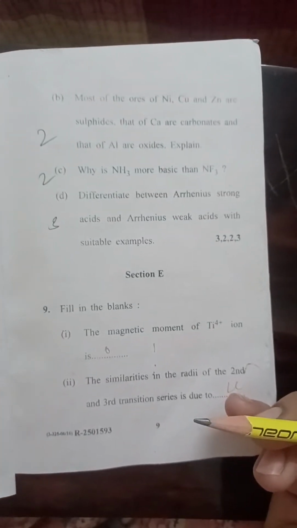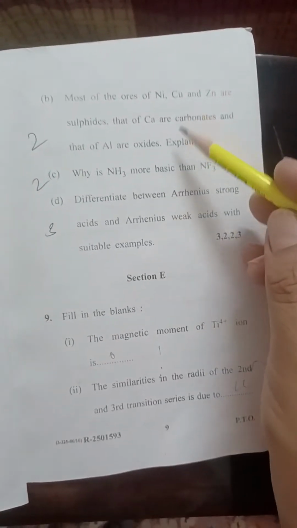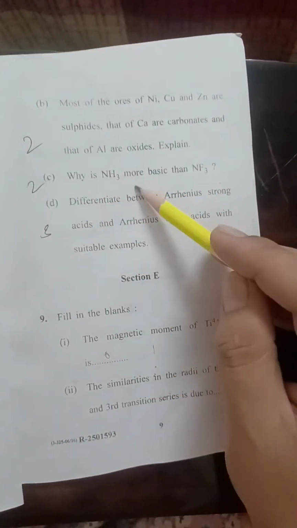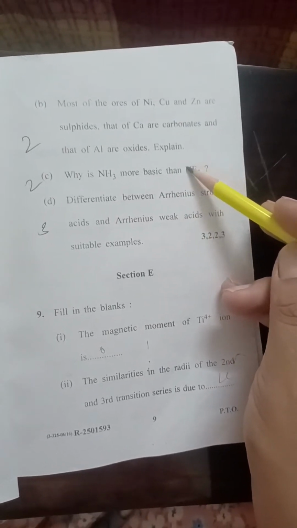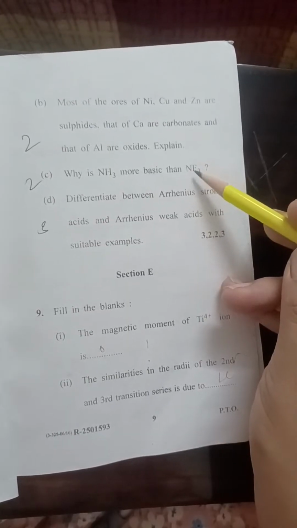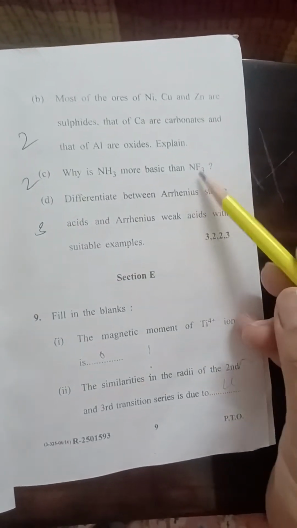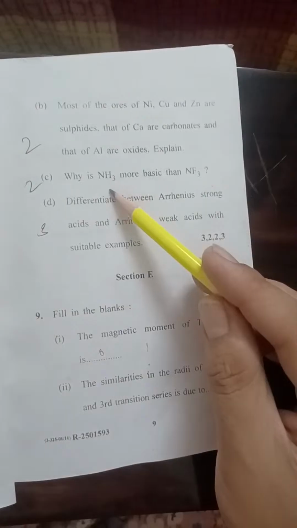Okay, next, most of the ores of nickel, copper, zinc are sulfides, while those of calcium, aluminium are carbonates or oxides. Again, on the basis of the HSAB principle, hard and soft. Okay, why is ammonia more basic than NF3? Very simple. In NF3, fluorine is highly electronegative, so nitrogen is not able to donate its electrons, so it is less basic. Ammonia is more basic.